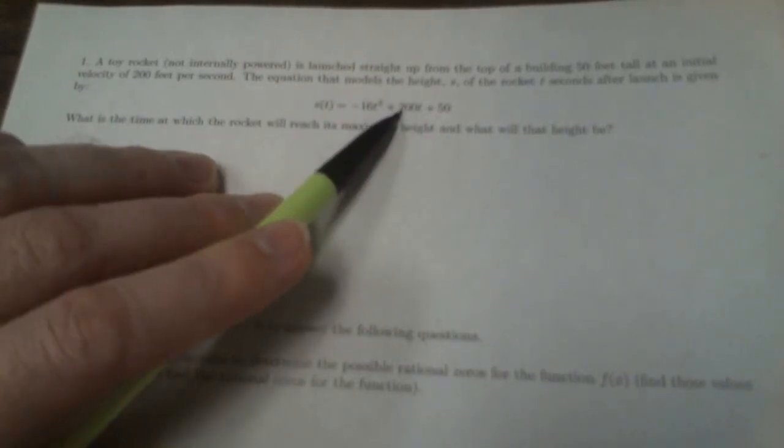So here you have a quadratic function, in this case dealing with projectile motion. A toy rocket is launched straight up from the top of a building 50 feet tall at an initial velocity of 200 feet per second. So the equation that models this is given here: s of t equals negative 16t squared, which comes from the acceleration due to gravity on Earth, plus my initial velocity, so 200 times t, plus my initial height, which is 50.